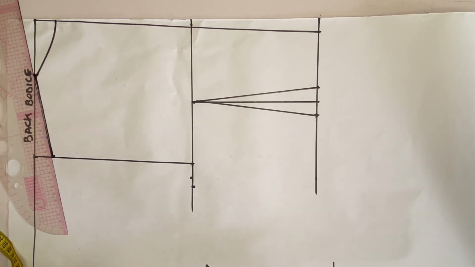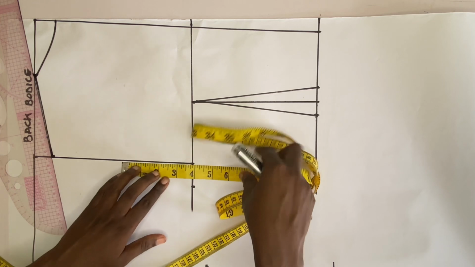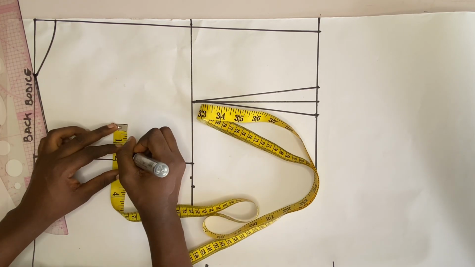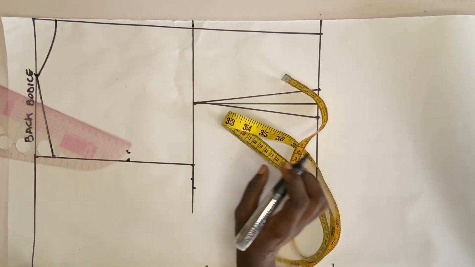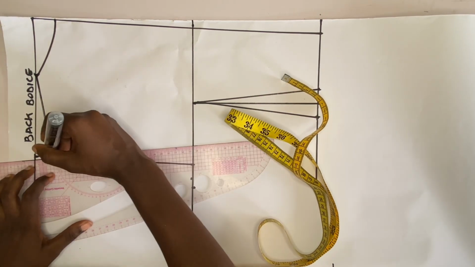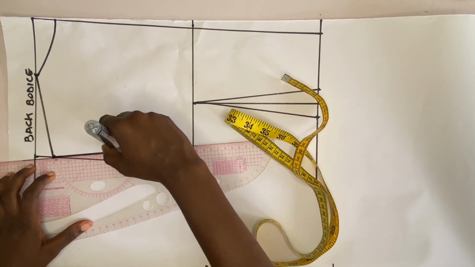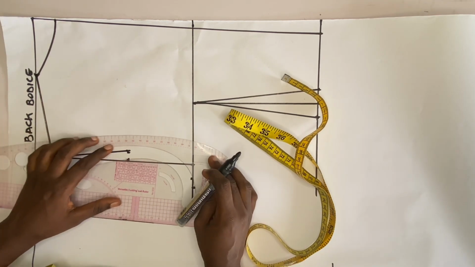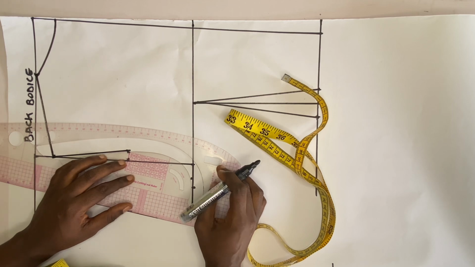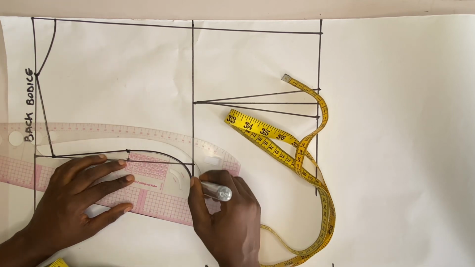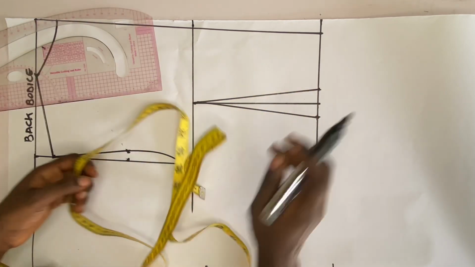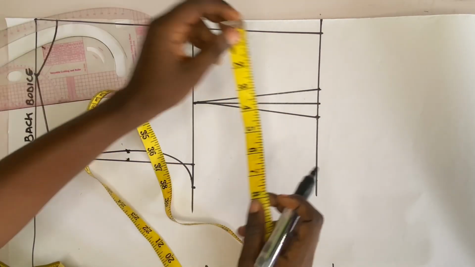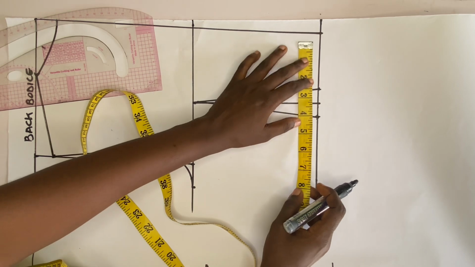So to get your armhole curve, we use 3.5, then go in by half an inch, and connect the lines together. So remember, on the waistline, our waist is 29 divided by 4, which is 7.25.